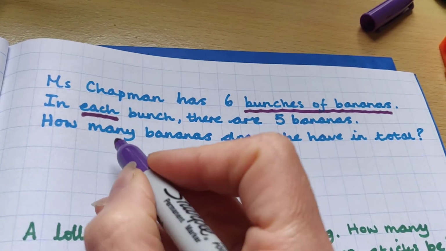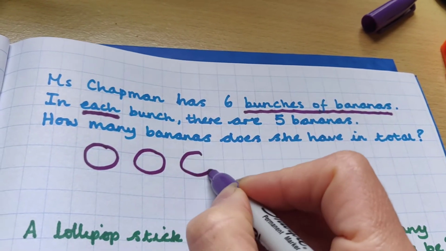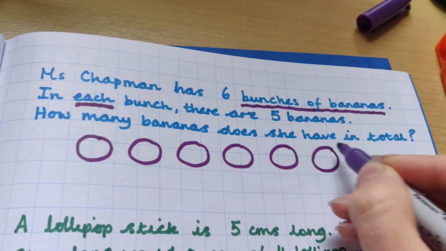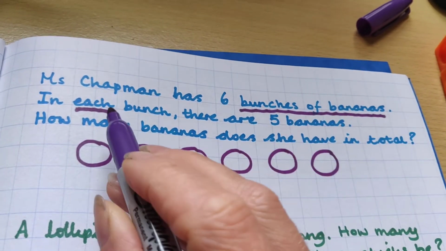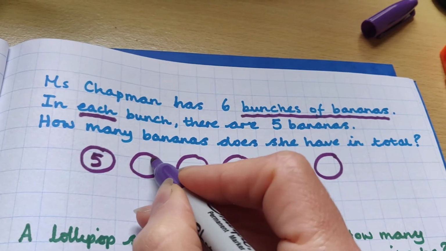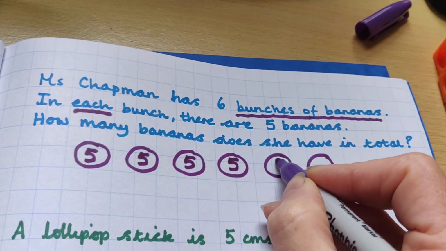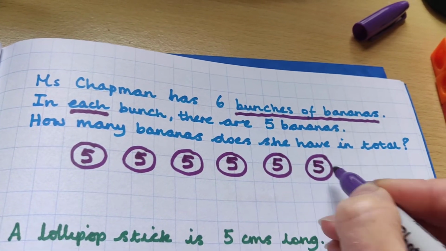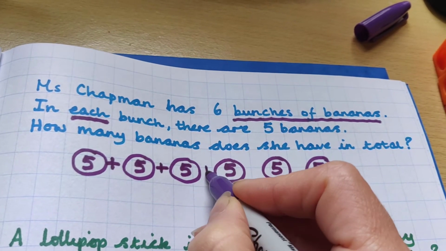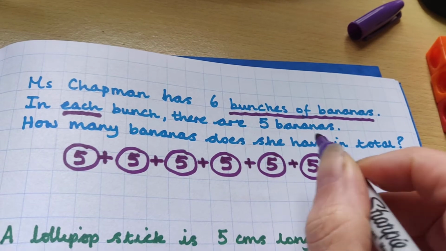So if I imagine I've got 6 bunches, that's a bit like 6 groups. 1, 2, 3, 4, 5, 6. So those are my 6 bunches. And in each of those bunches there are 5 bananas. So there's 5 in that one, 5 in that one, 5 in that one, 5 in that one, 5 in that one, and 5 in that one. So that would be like adding those 6 bunches together. Remember our repeated addition. So I can put that as a multiplication.